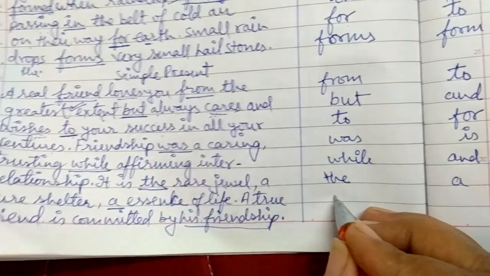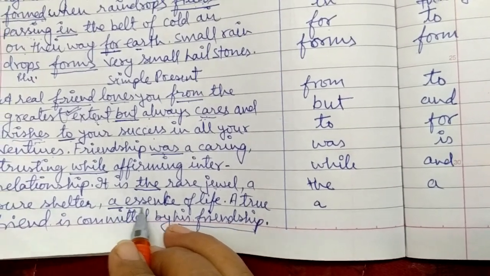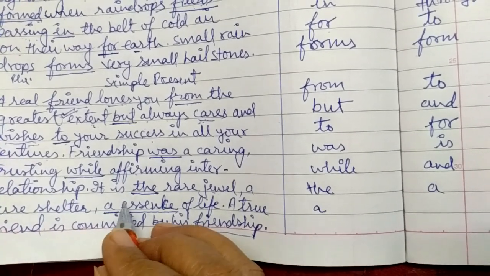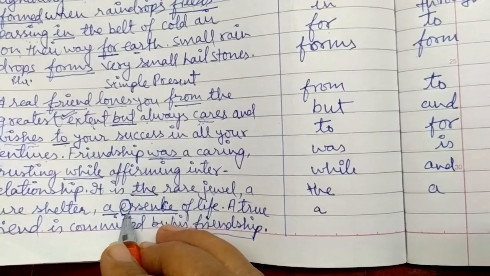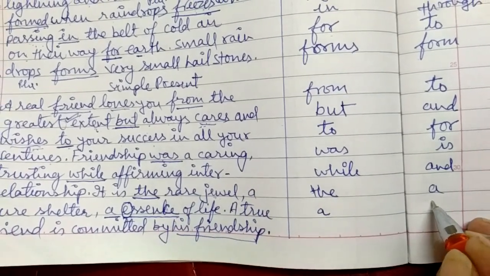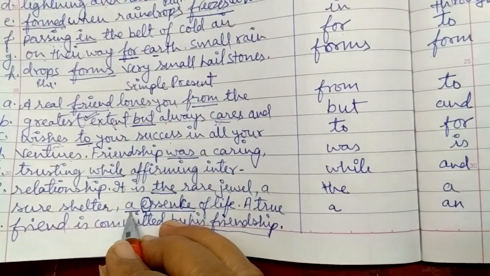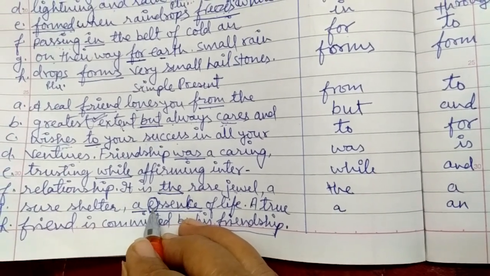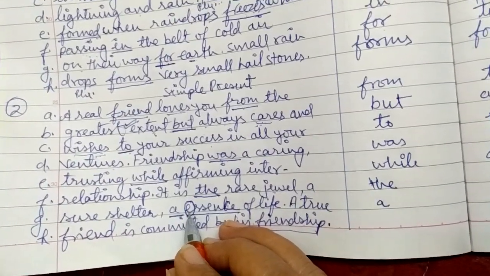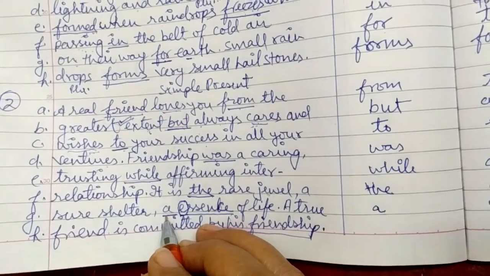Here again the article a is wrong because here the article is used with essence, and this word essence starts with a vowel pronunciation. Essence starts with a vowel pronunciation, and that is why we will use the article an: an essence of life. We use the article a with consonant pronunciation. If the word starts with a consonant sound, we use a. But if the word starts with a vowel sound, we use an.